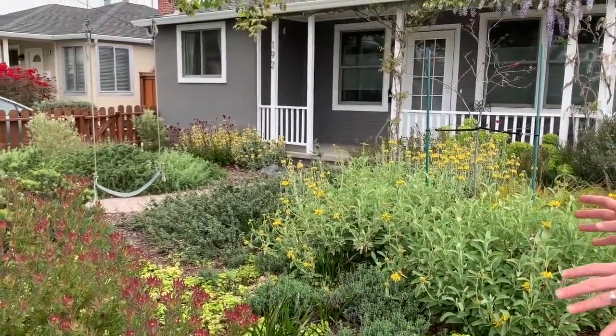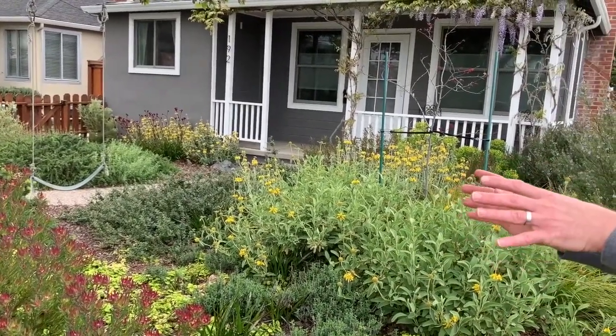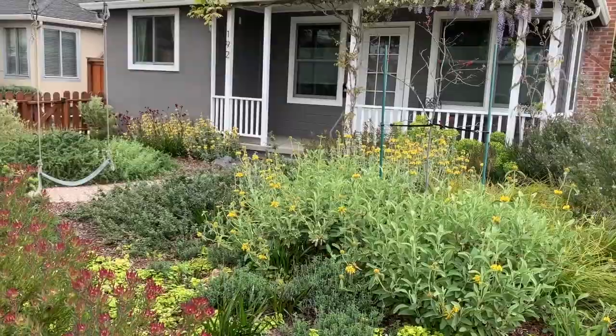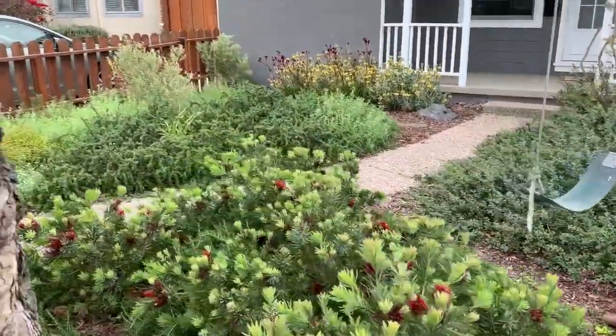And I like to do that not only because I think it looks better from a garden design standpoint, but I actually think that it's better for all the beneficial insects of the garden. So I myself am a beekeeper, so when I'm designing my garden, I'm trying to think about my bees too, and what's going to be good for them.